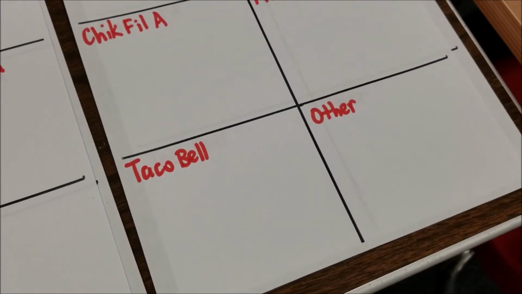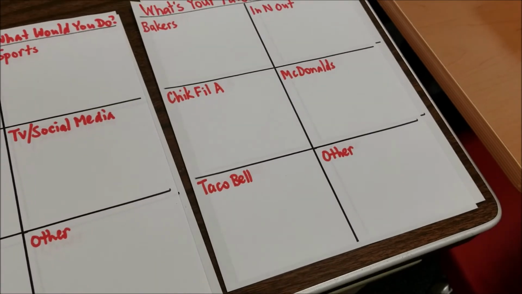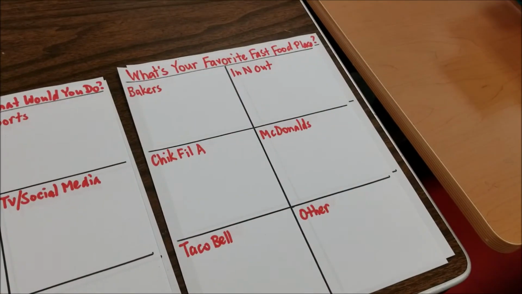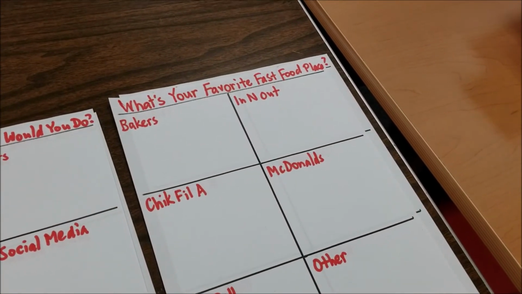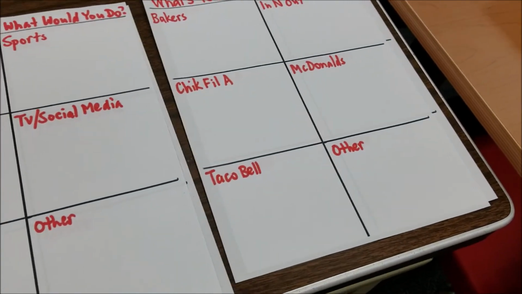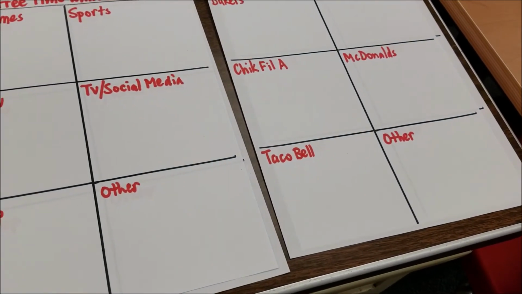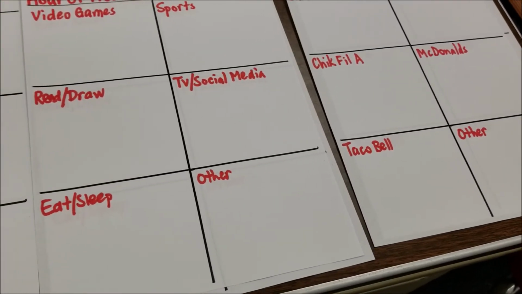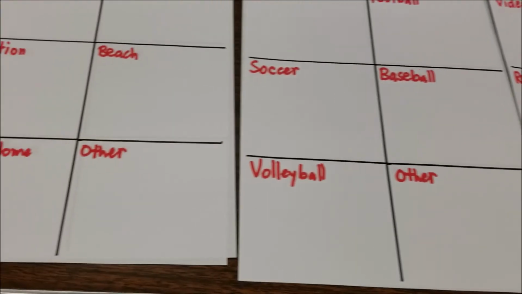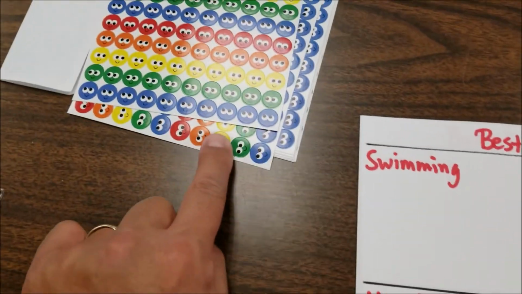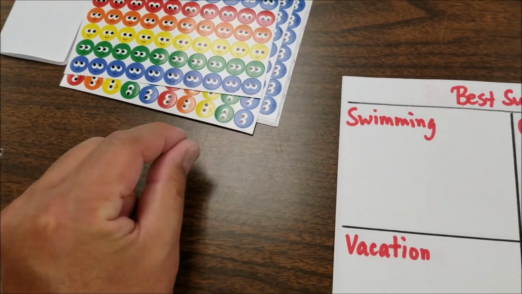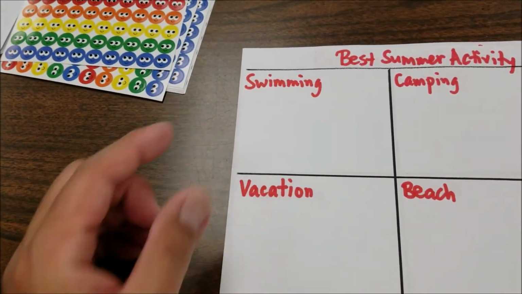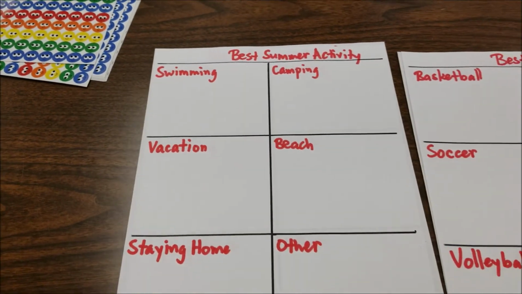I have come to learn that students and I have one thing in common, and that's that we all love food. So what I'll do is I'll go ahead and put these around the room. I'll give the students the instructions, and I'll let them go at it. I'll let them have their stickers, and they'll just go around placing their sticker in the box that connects with their answer.